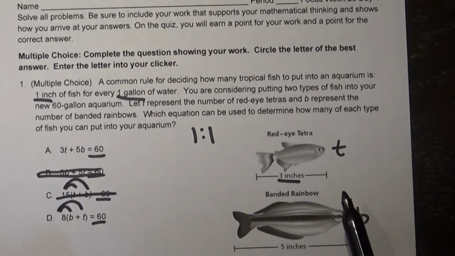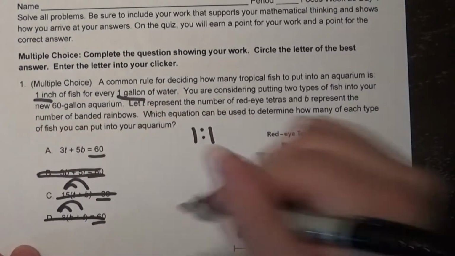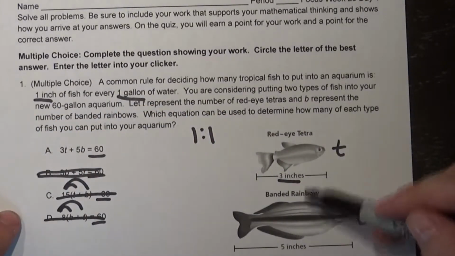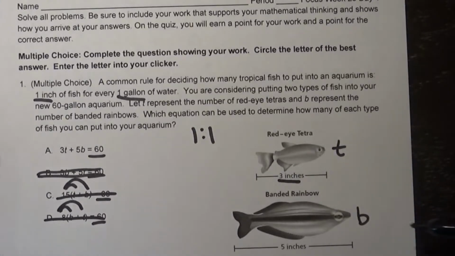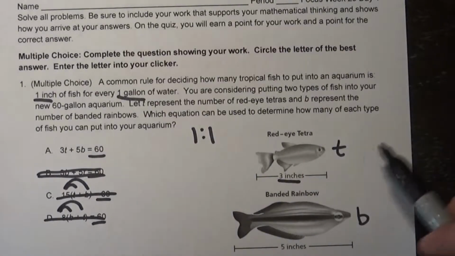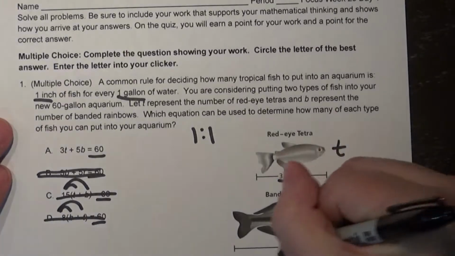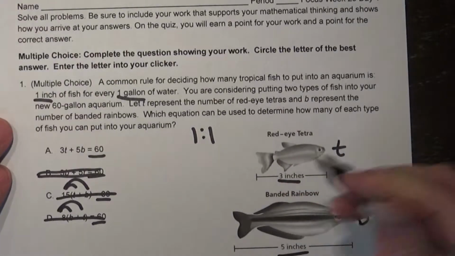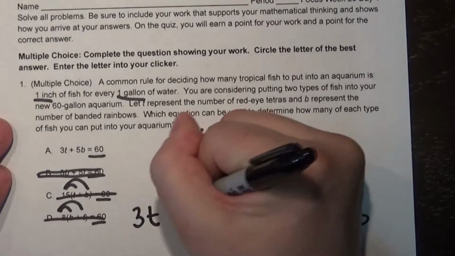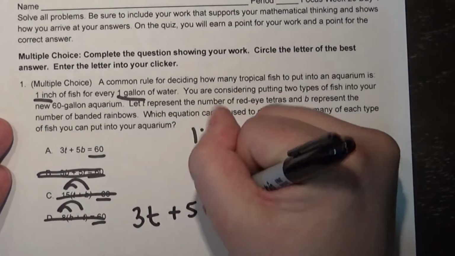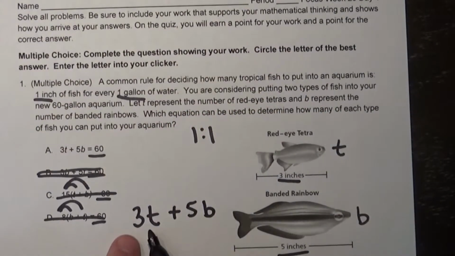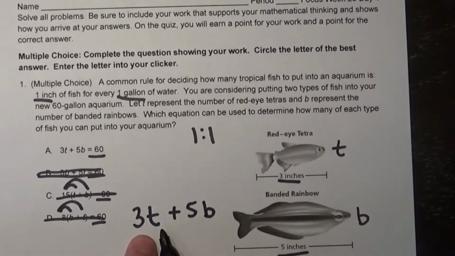I think that what they're trying to do here is fool us a little bit in thinking about adding up the inches of the red-eye tetra and the banded rainbow. There's really only one logical answer, and I haven't even done a whole lot of math here. All I did is I thought to myself, I need to take 3 times T, and then 5 times B. So if I have 3 times T, I'd add that with 5 times B. So 3 is the number of inches, T is the number of tetras.